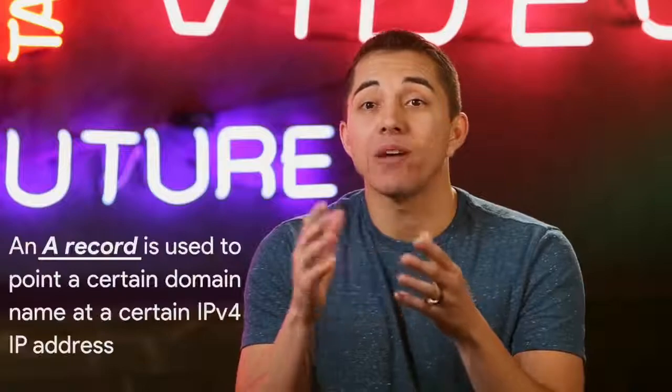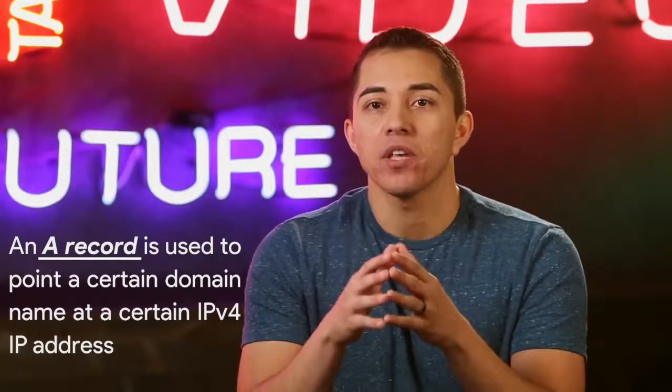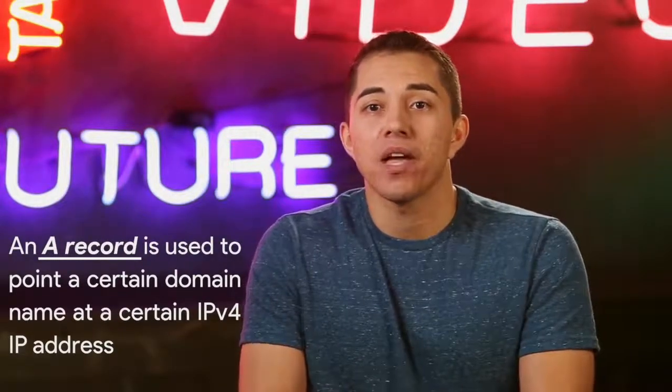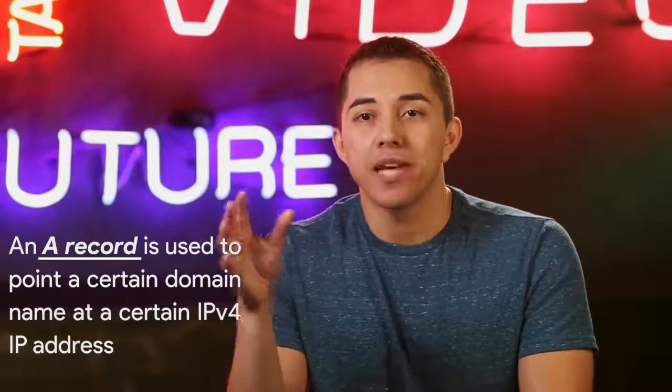There are dozens of different resource record types defined, but a lot of them only serve very specialized purposes. We'll cover the most basic ones here. The most common resource record is known as an A record. An A record is used to point a certain domain name at a certain IPv4 IP address. In our earlier discussions of DNS, we made the assumption that the DNS resolver was asking for the A record for a domain name. In its most basic use, a single A record is configured for a single domain name.